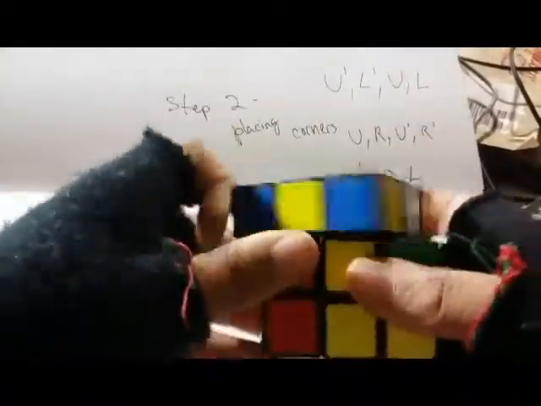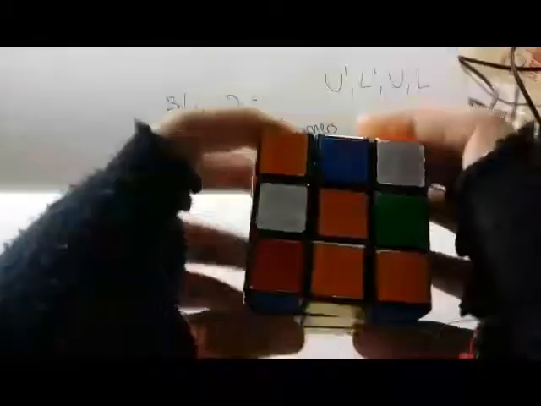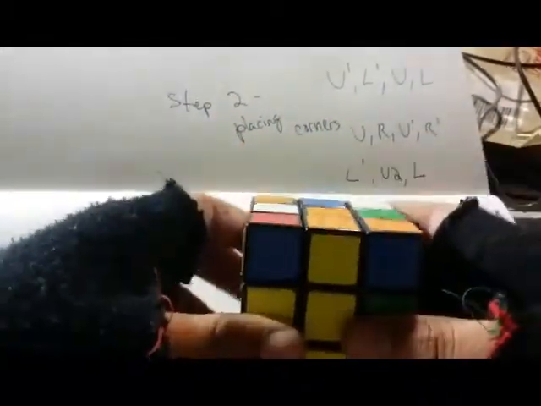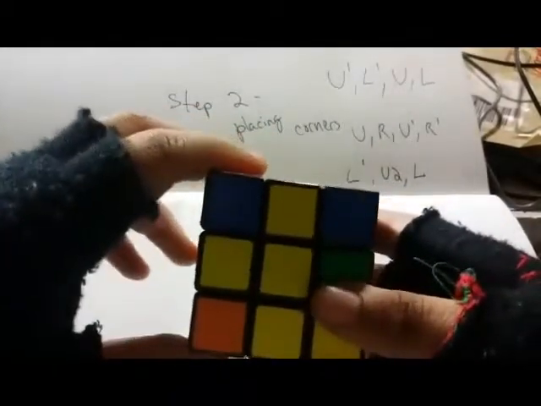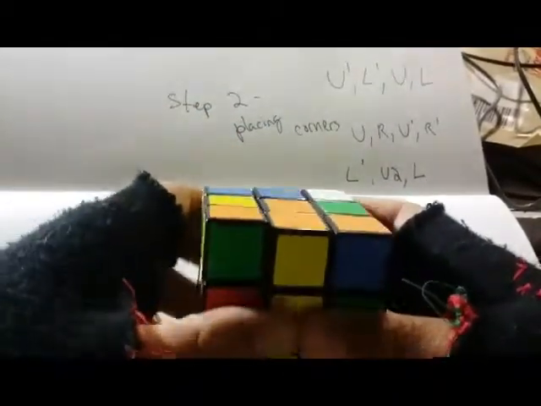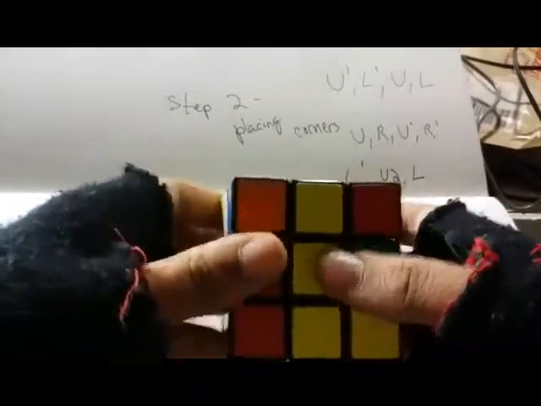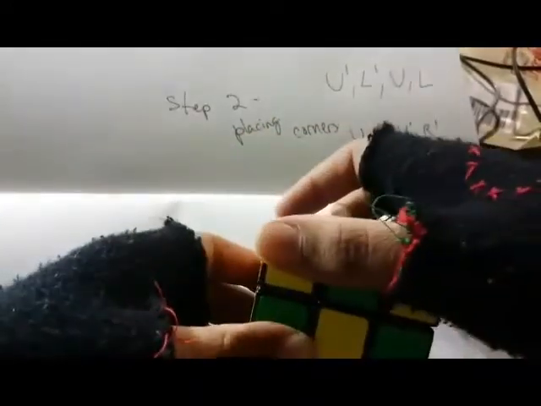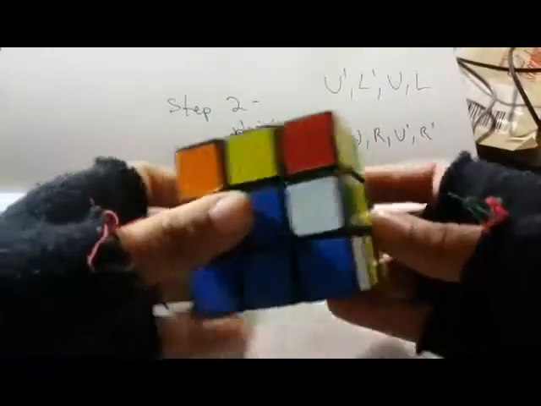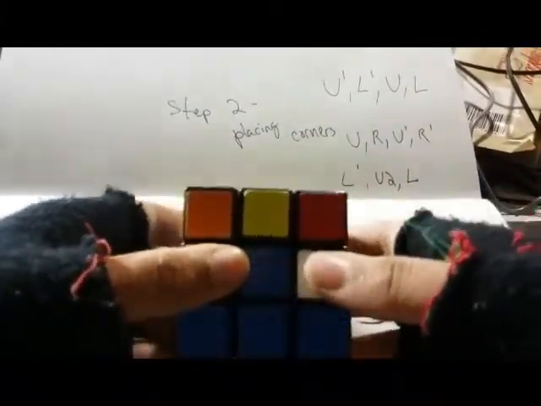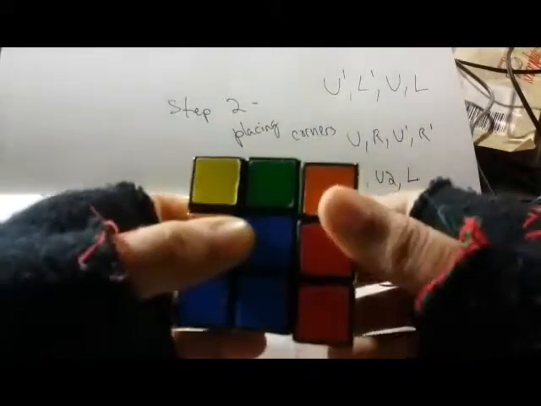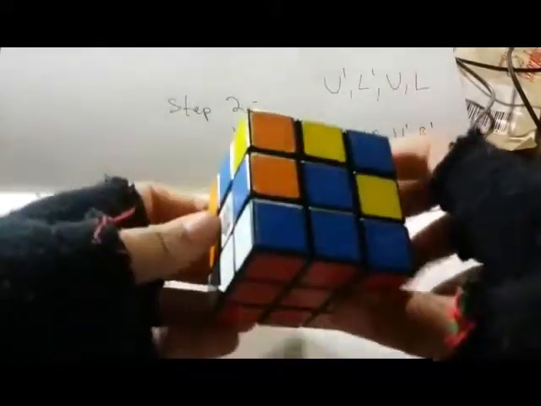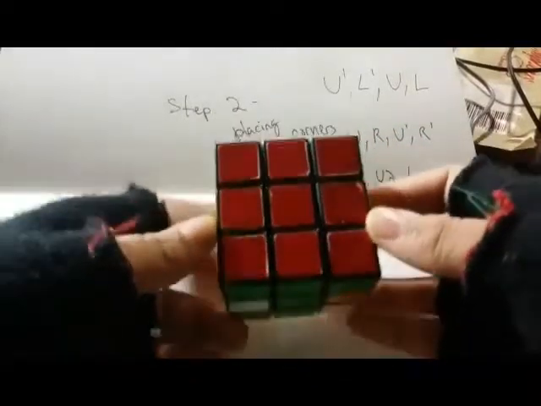I'm going to put that up again so that I can show you. Alright, it's on the top. Everything's perfect except for this blemish. I'm going to do L prime, U2, L. And now it's on the side, and you could again line it up, right? And do U, R, U prime, R prime. And now you have one side completed.